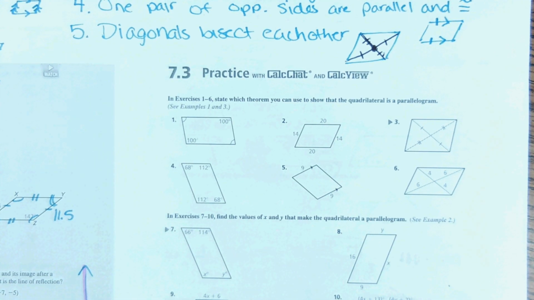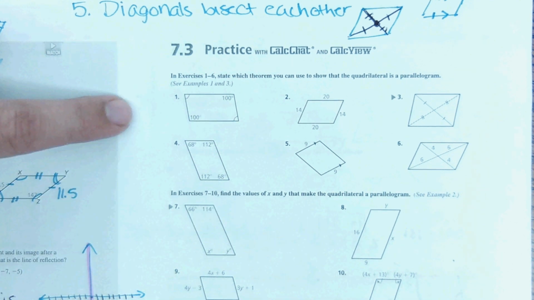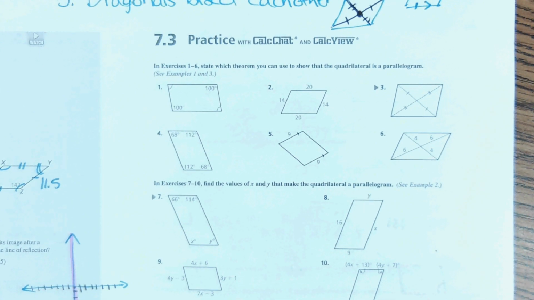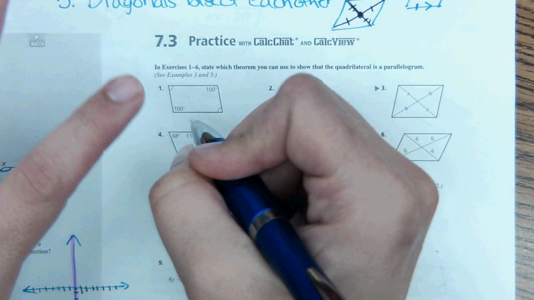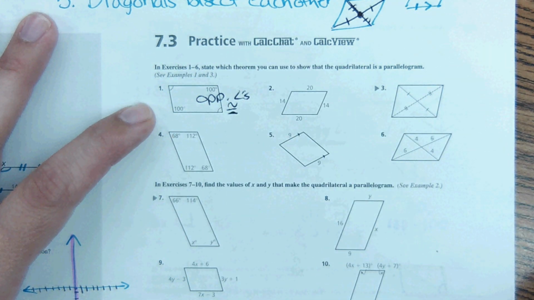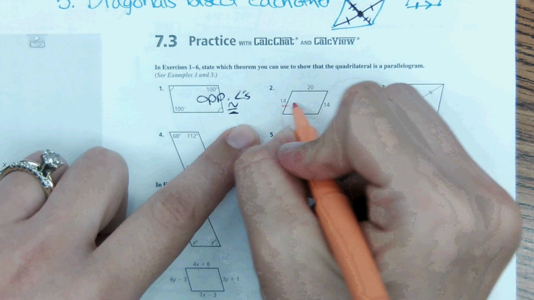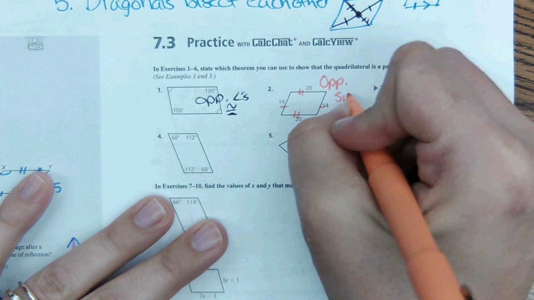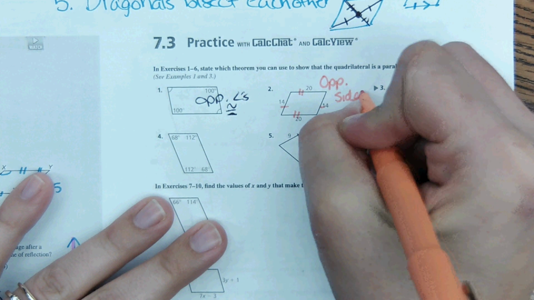Okay, then using these 5 ways to prove a quadrilateral is a parallelogram, we're going to answer the questions right here. It says, state which theorem you can use to show that the quadrilateral is a parallelogram. So all we're doing is we're looking at these pictures and we're deciding which one of the 5 conditions are met to prove it's a parallelogram. So for number 1, the opposite angles are equal, so therefore we have a parallelogram. So just opposite angles congruent. Then for number 2, the opposite sides are equal, and that is one of the ways, so opposite sides are congruent.